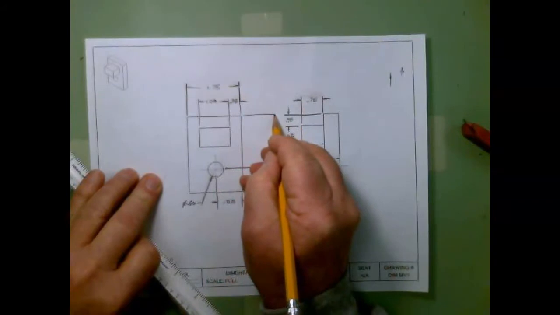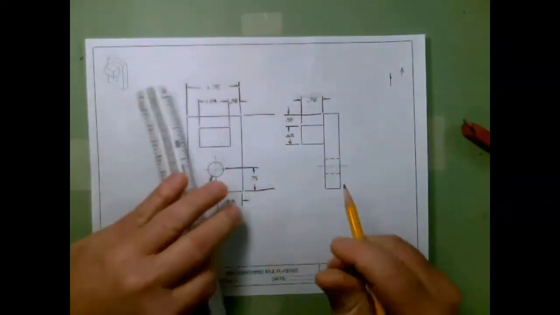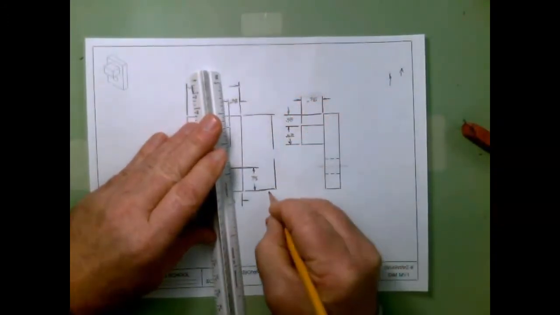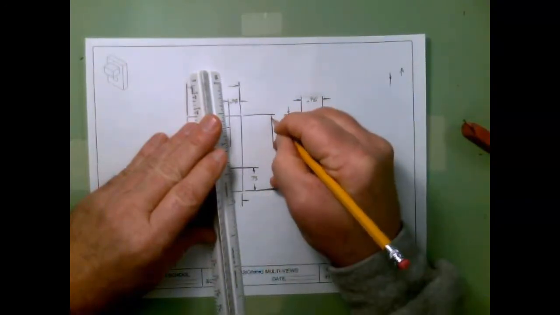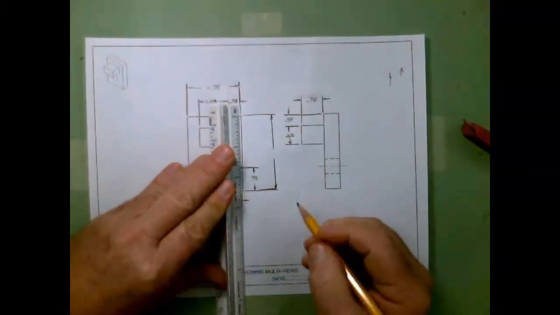I'm going to bring this one out and bring this one out. Now, don't let them touch. They don't go all the way across. Overall height of this object. Arrowhead, arrowhead. Overall height is 2.5.